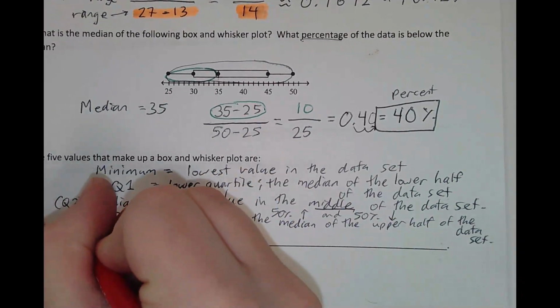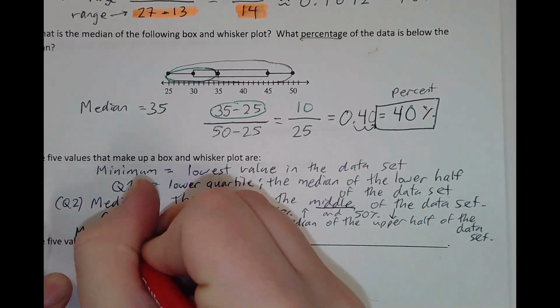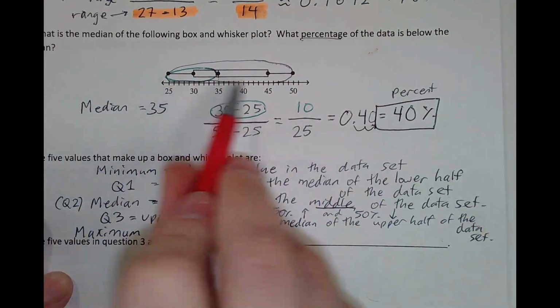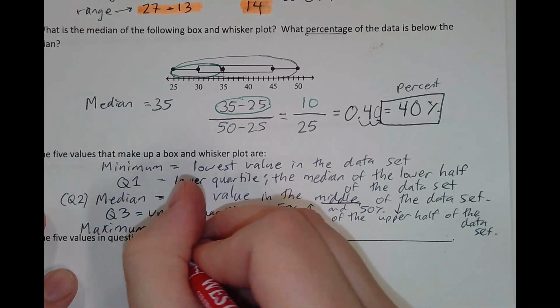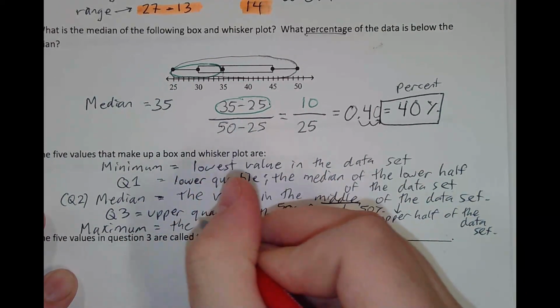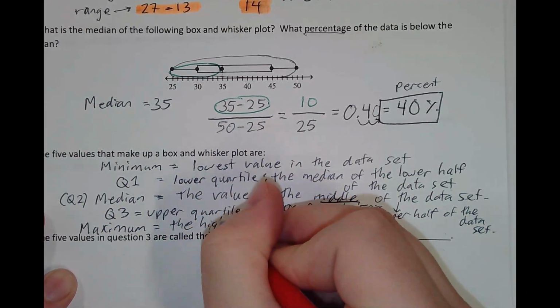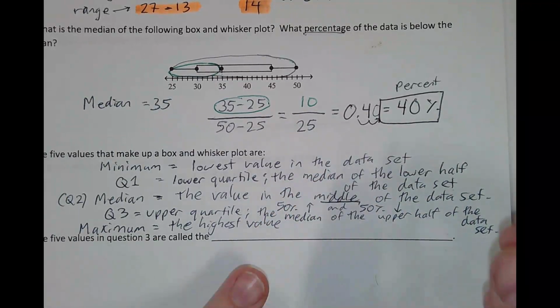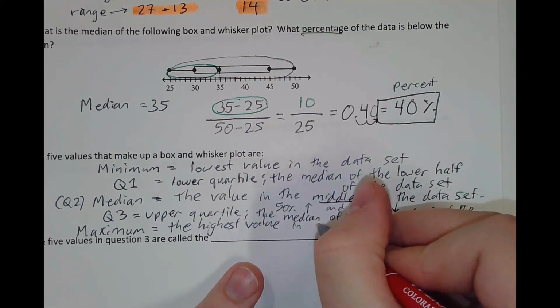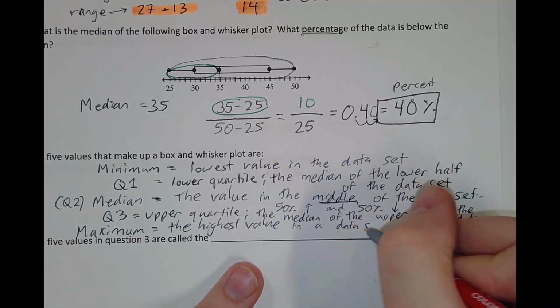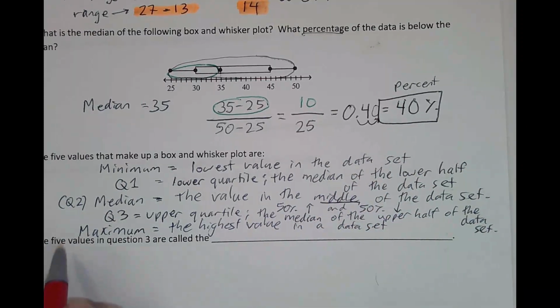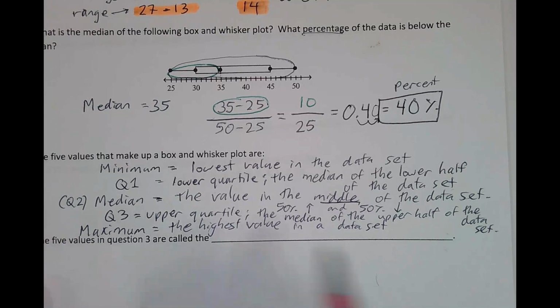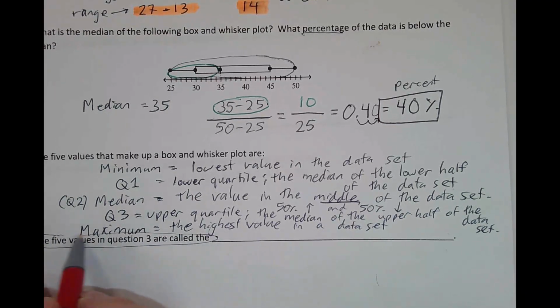And finally, we have the maximum. The last number in our data is called the maximum, which is the highest value in a data set. Now these numbers are so important that in statistics they call it something.